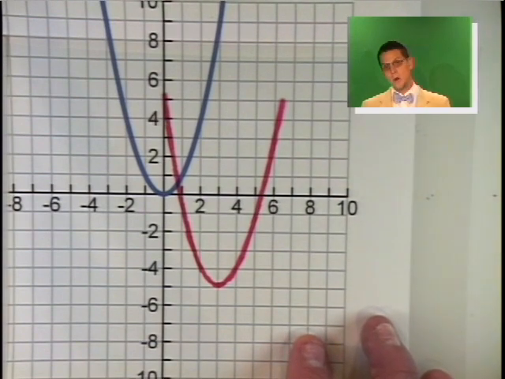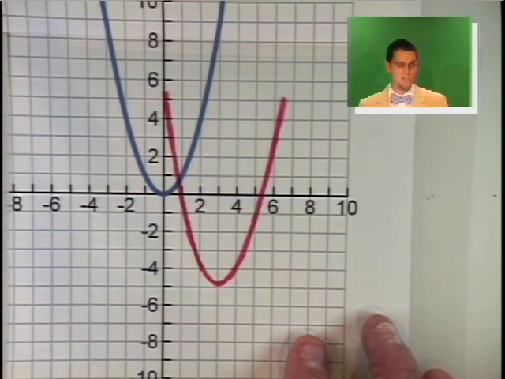Now, in the equation, we typically write the vertical shift in vertex form at the end. So if you just want to get in the habit of doing things from left to right, you'll do the horizontal shift and the vertical shift.